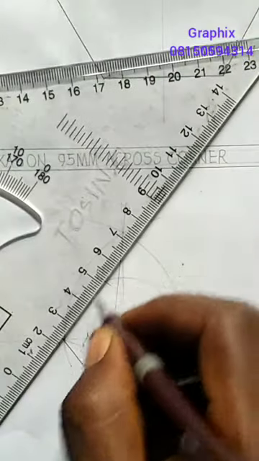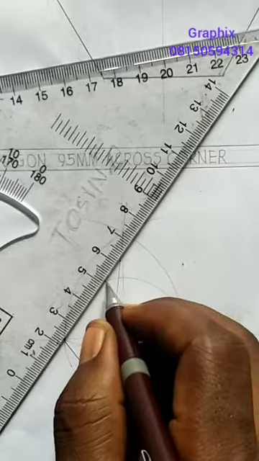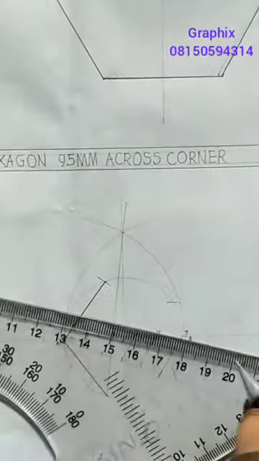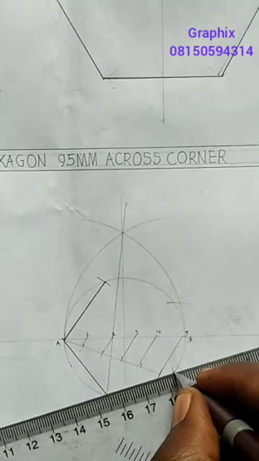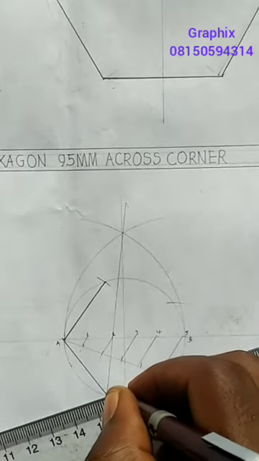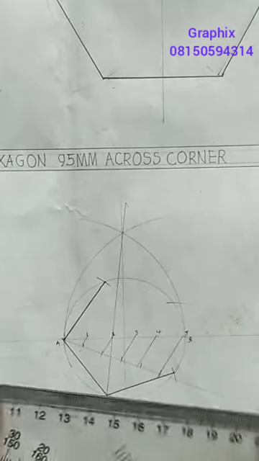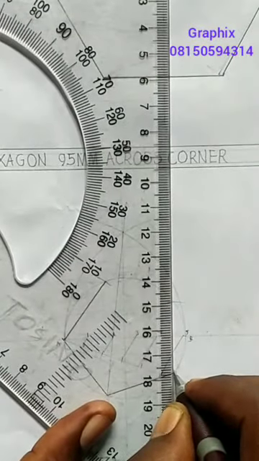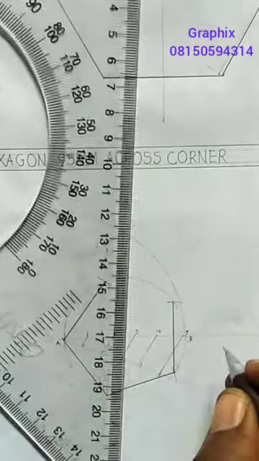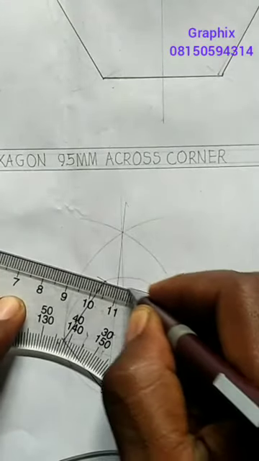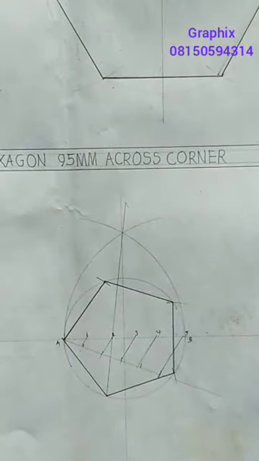So joining this to this, this to this, to this, to this, to this, to this. So that is the pentagon using general method.